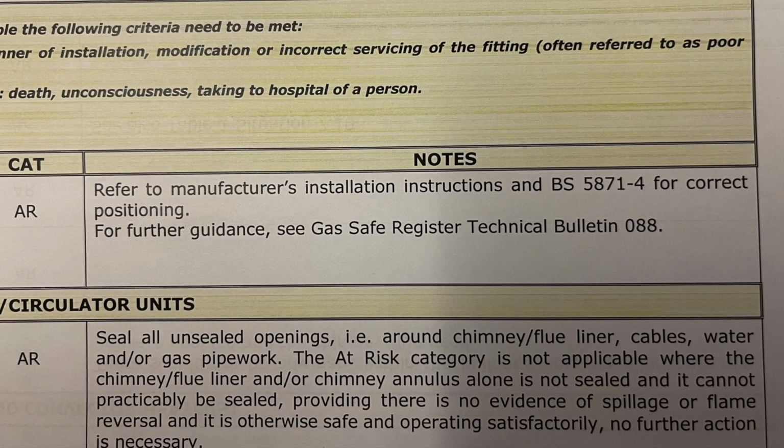So the notes say refer to the manufacturer's installation instructions and BS 5871 Part 4 for the correct positioning. For further guidance, see Gas Safe Register Technical Bulletin 088. So basically what they're saying now is these vents need to be at least 1 metre away from the appliance.